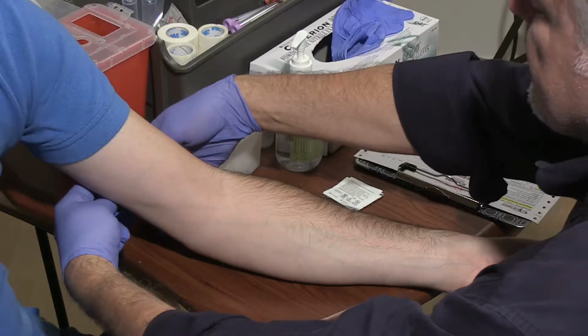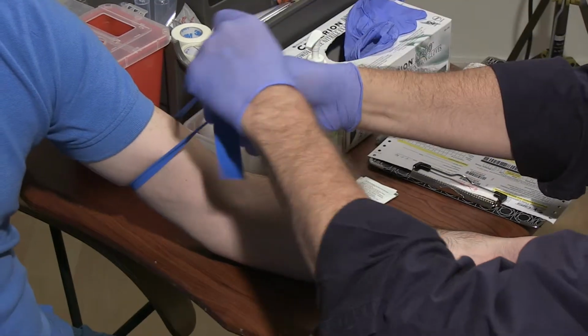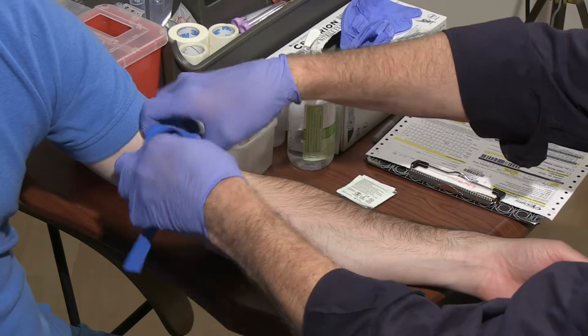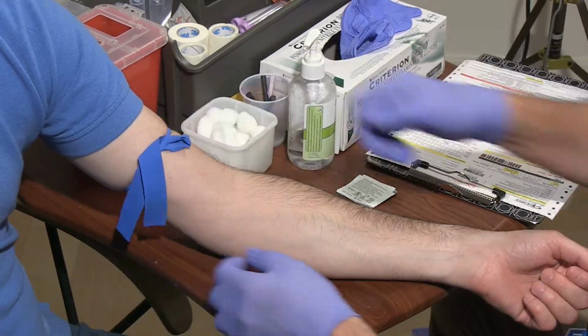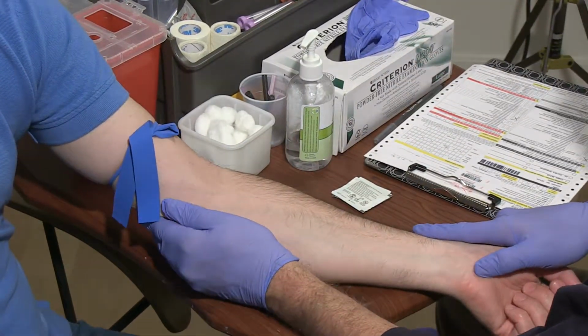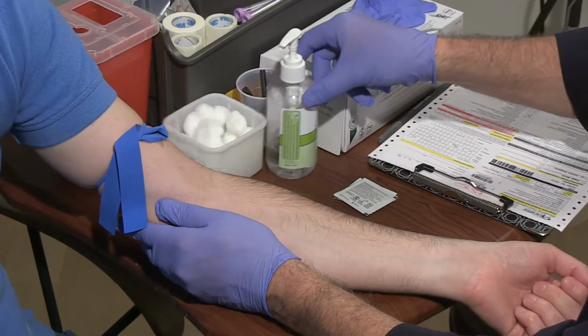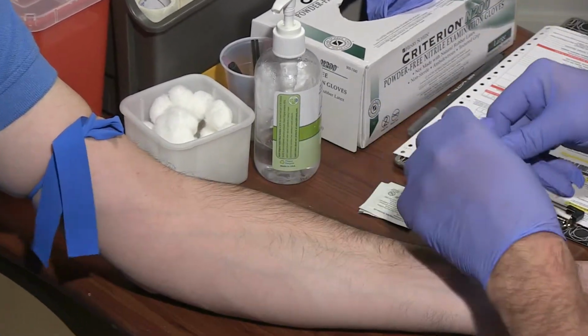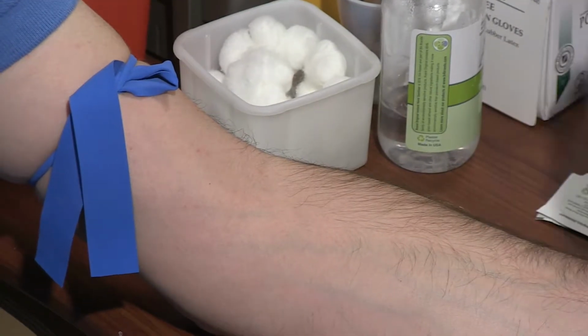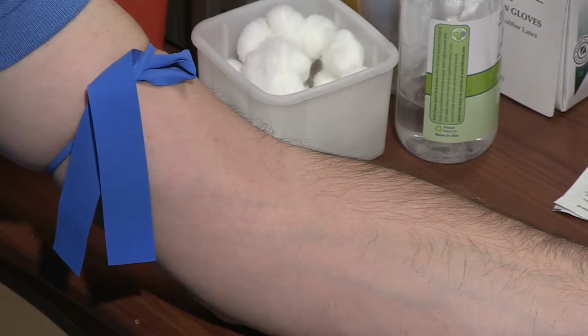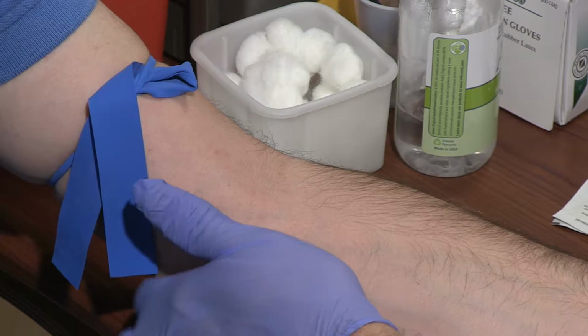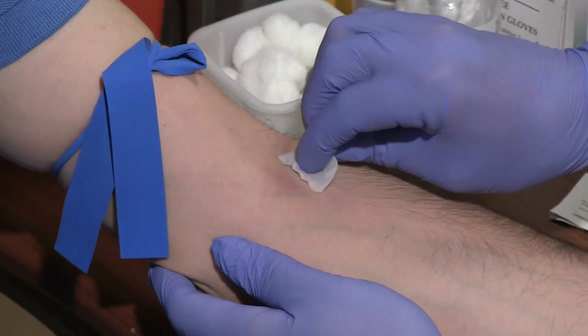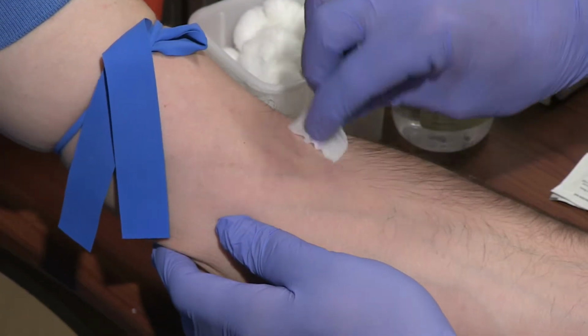After placing the patient in the correct position and collecting all the required supplies, the medical assistant applies a tourniquet to the upper arm. The tourniquet should be tight enough to obstruct venous return, but not so tight as to obstruct arterial blood from flowing into the limb and distending the veins. Next, the medical assistant identifies a vein for puncture in the antecubital space.